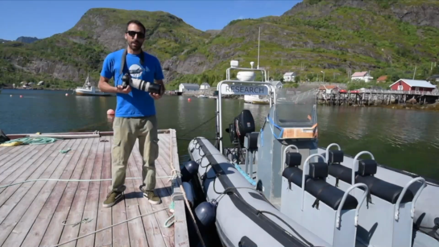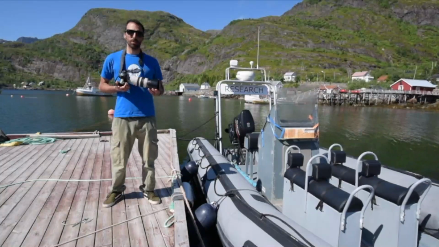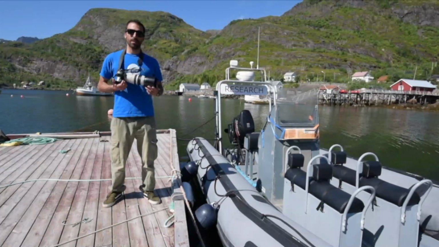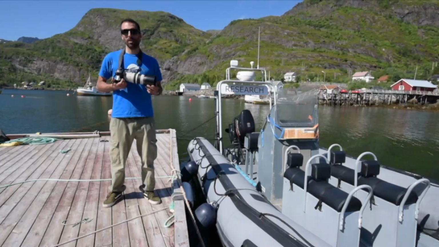Hi, I am Matteo and I am a researcher for Ocean Sounds Norway. I also do photo identification. That is a technique that allows researchers to identify specific individual whales in their natural environment.